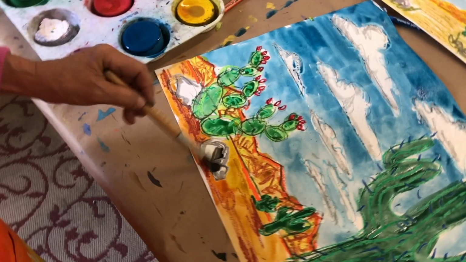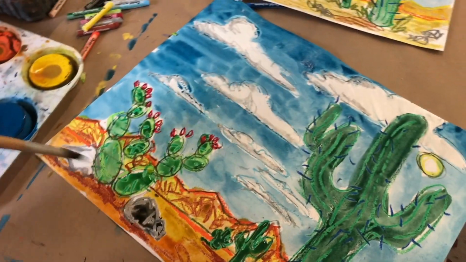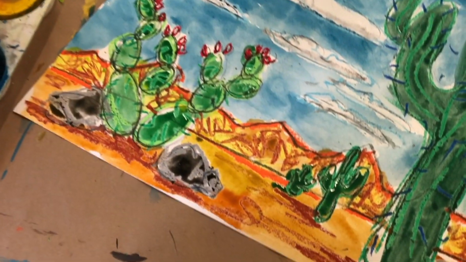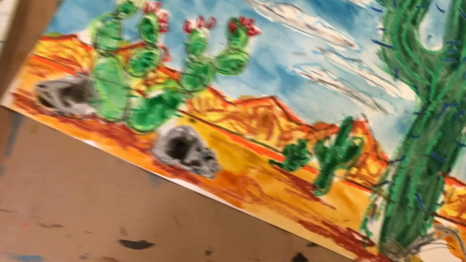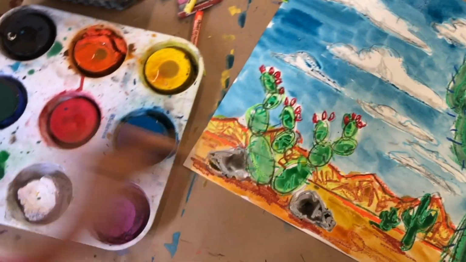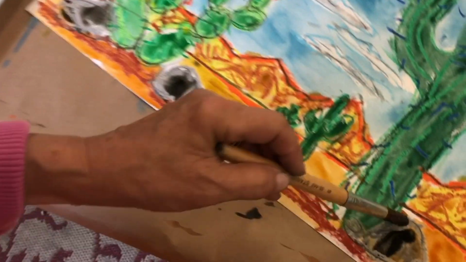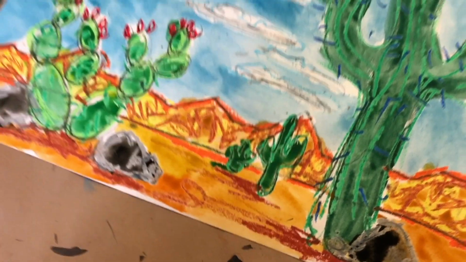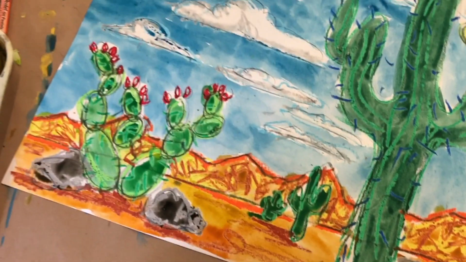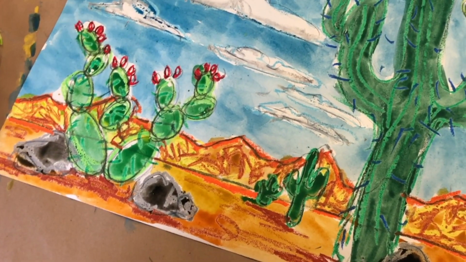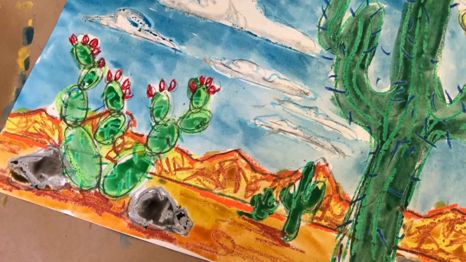My rocks I want to be white or gray, so I'm just using a diluted black. There's no gray paint here, is there? Just a diluted black. It's going to get me the color I need. All right, I think we're almost there. I'm just going to hit my sun. A little bit of yellow.